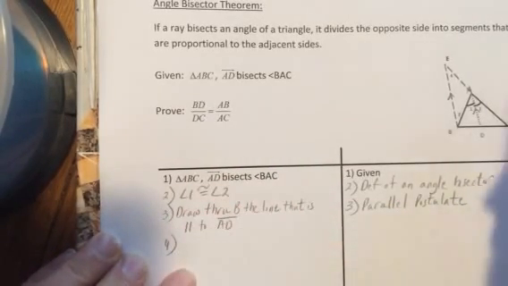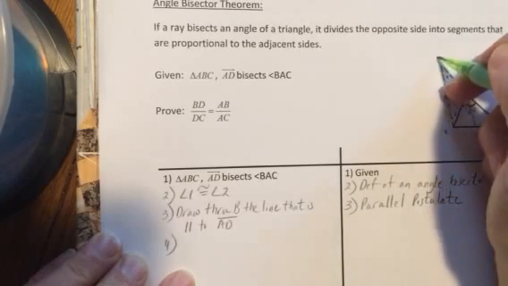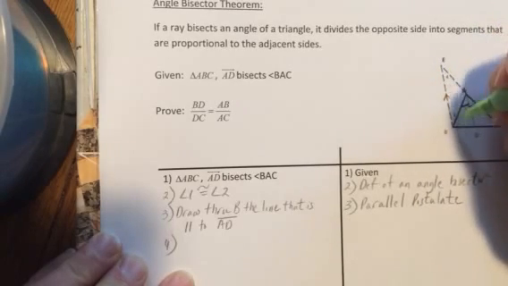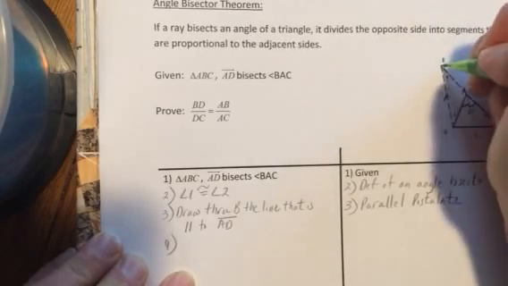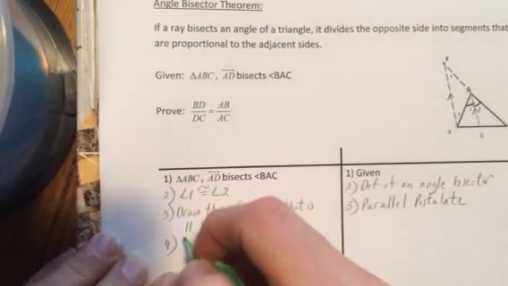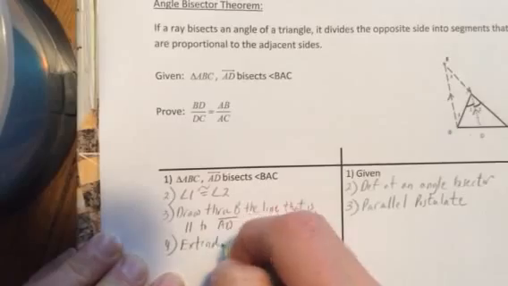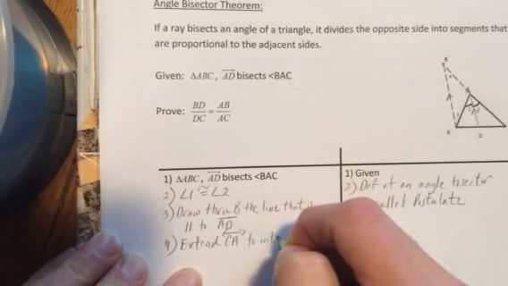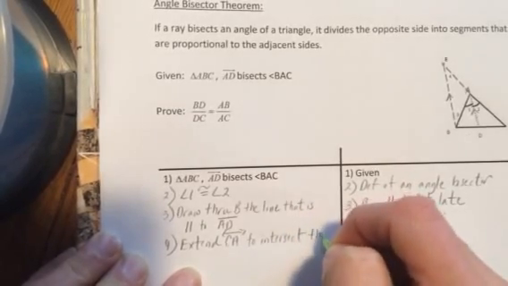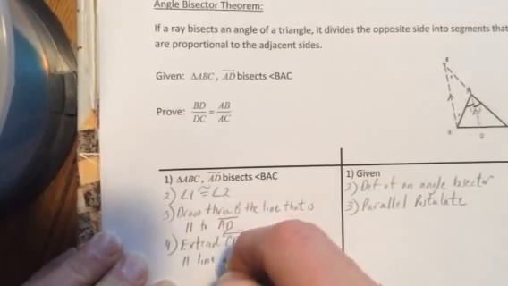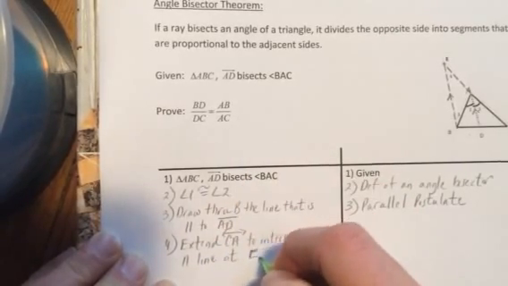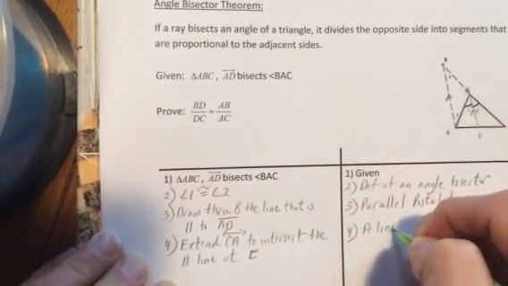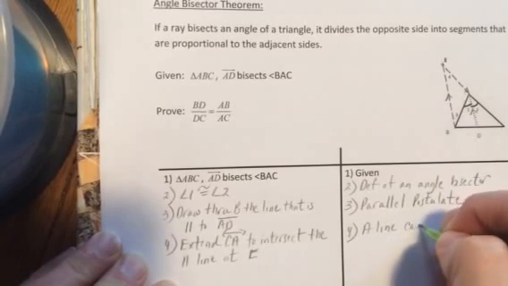Here's number 4. We're going to extend side CA so that it is going to intersect with this new line that we drew, and it's going to intersect at point E. Okay, so I write extend line CA to intersect the parallel line at E, point E. Okay, and the reason we're going to give for this is that a line, because we know it goes on forever and ever in each direction, a line can be extended.